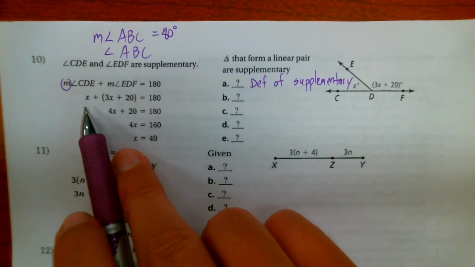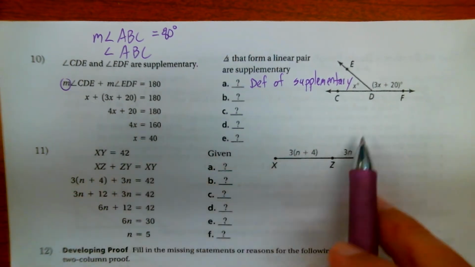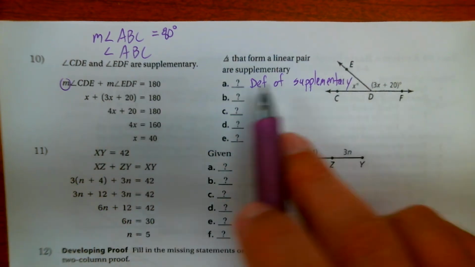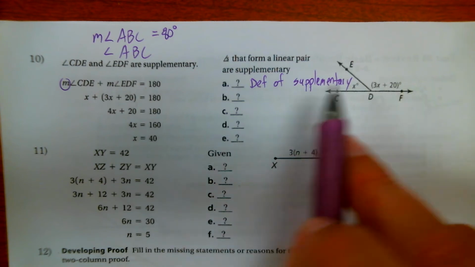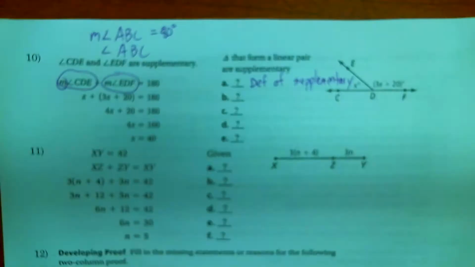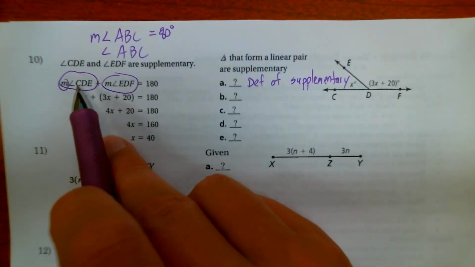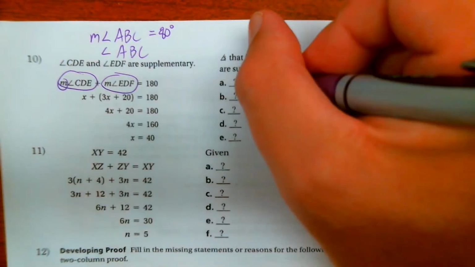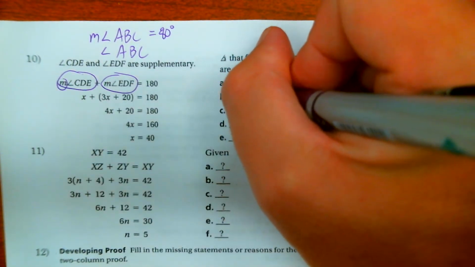All right, the second one, they put X. Angle CDE is X, so they stuck that there. Angle EDF is 3X plus 20. They stuck that right there. So they said that guy is an X and that guy is a 3X plus 20. So all they did is they substituted in the expression for each of these angle measurements. So this is substitution.